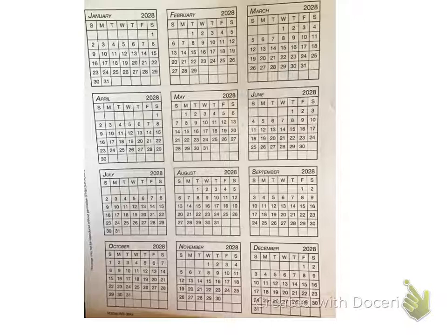And then if you look, all of them have about 4.5 weeks. We have 1, 2, 3, 4, and a little bit. They all have about 4.5 weeks in every single month.